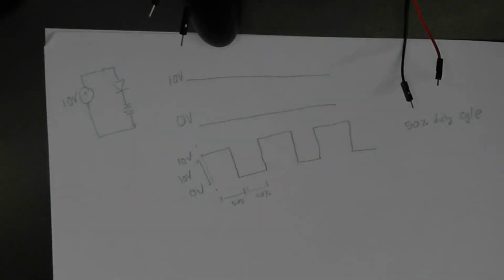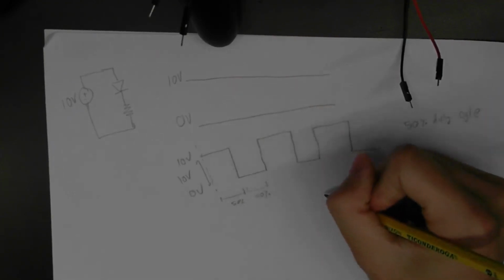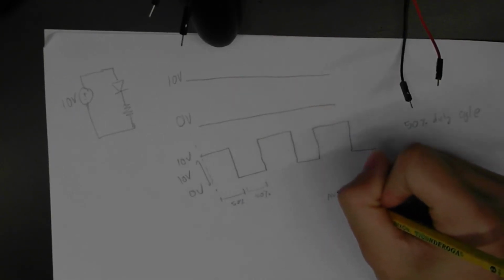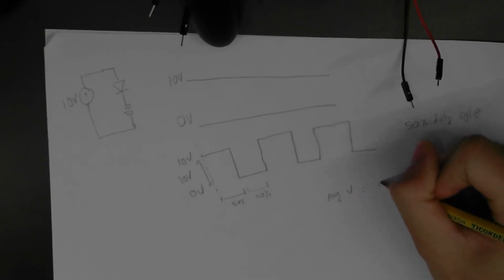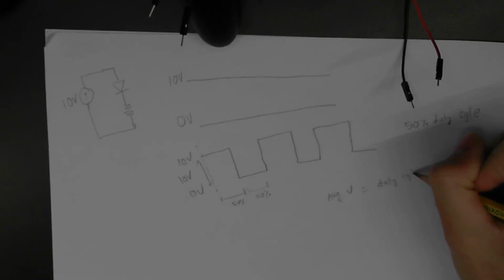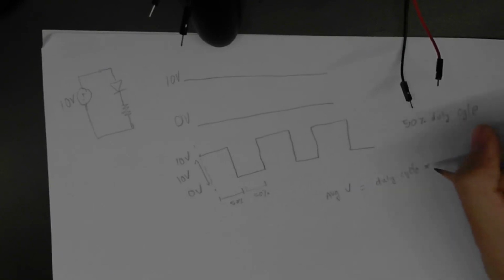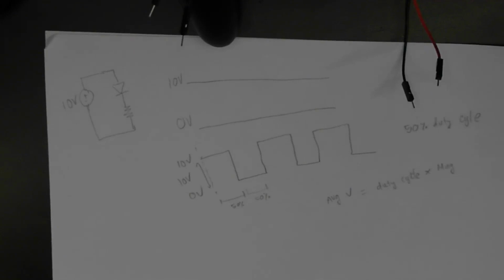Your output voltage will be the average voltage output of your duty cycle and your magnitude. In this case, because it's on half the time and off half the time, the output voltage will be half of the magnitude, which is 5 volt. You can calculate it using: average output voltage equals duty cycle multiplied by your magnitude voltage, which is 10 volt in this case.